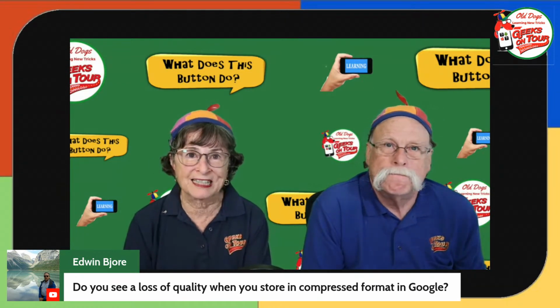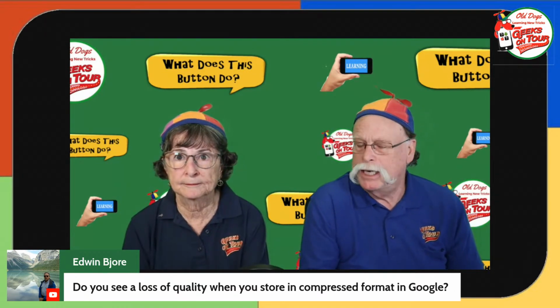Do you see loss of quality when you store in compressed format in Google? Nothing that our eyes can see. And no, you can print these things easily up to 8x10, well, depending on your resolution. Yeah, original. But yeah.